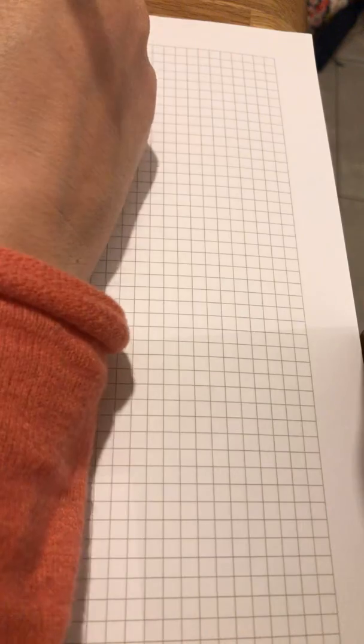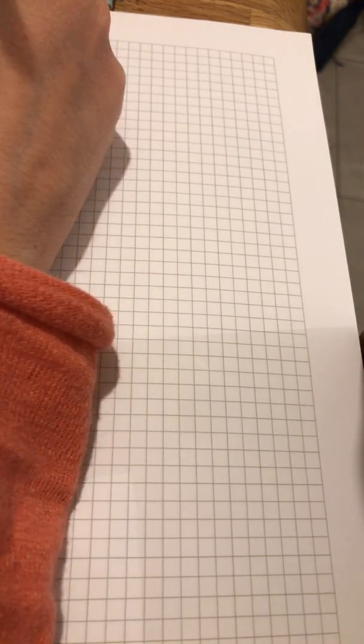Hi girls, I'm just going to take a look at the next two calculations, which is example 8 and 9, and they're taking a look at theoretical and percentage yield, and they're kind of the same thing.